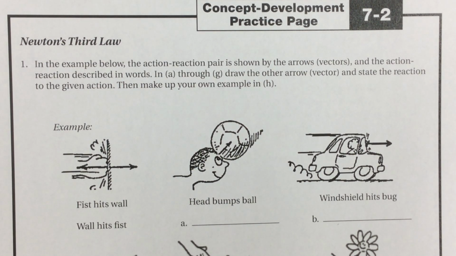So let's do some easy ones. In the example below, the action-reaction pair is shown by arrow vectors and the action-reaction described in words. In A through G, draw the other arrow vector and state the reaction to the given action. Then make up your own example in H. All right, so let's see what we got.